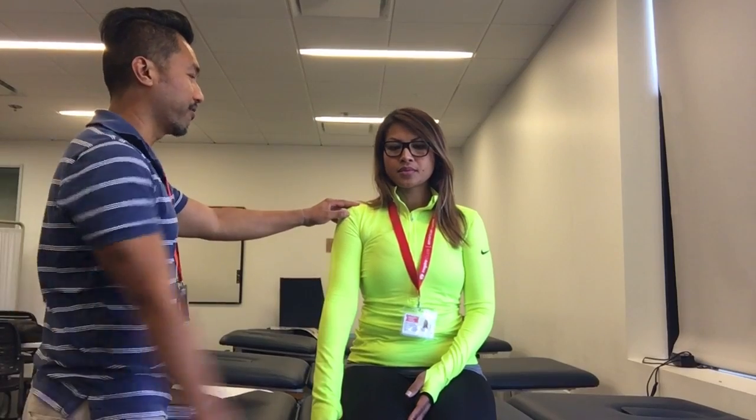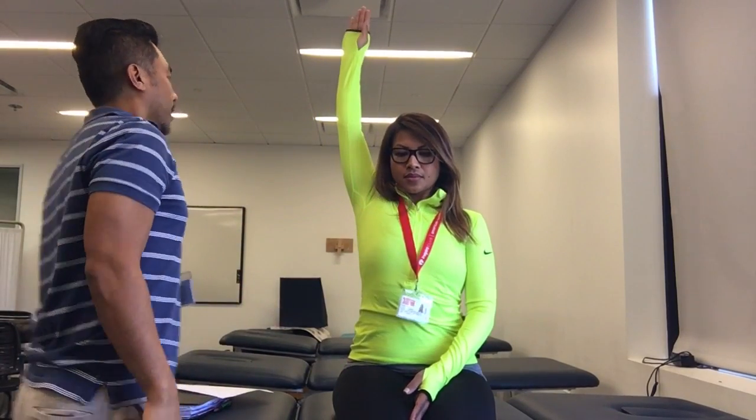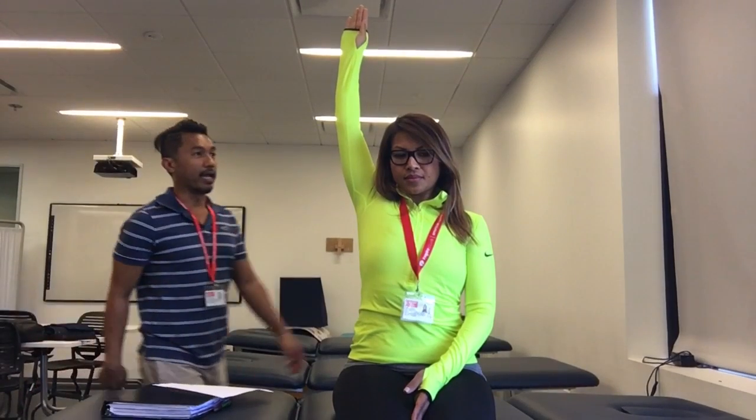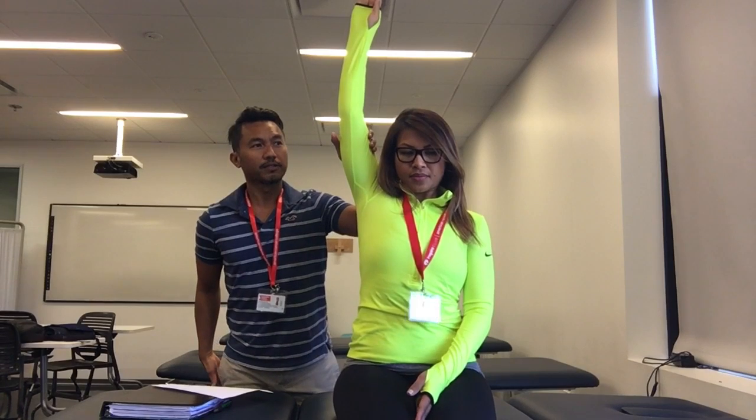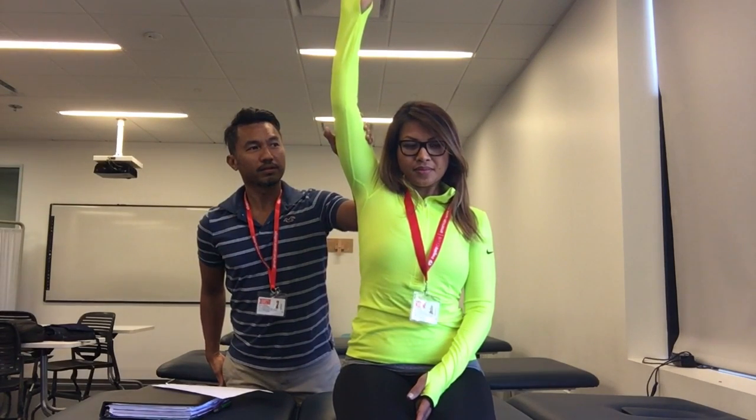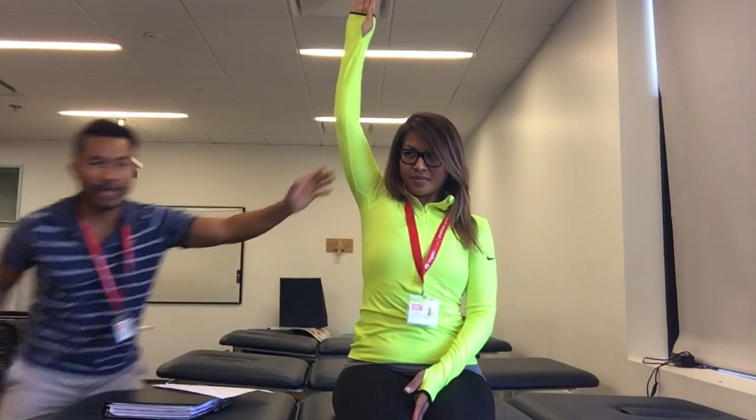Now let's see if she would be able to hold it in position with maximum resistance. Okay, Sarah, do the same movement again. Flex your shoulder all the way up. Okay, hold it in position, and I'm going to put maximum resistance. Okay, now you can relax. So with what Sarah showed, she was able to hold her arm in position with maximum resistance, so I would say she's a grade 5, which is normal.